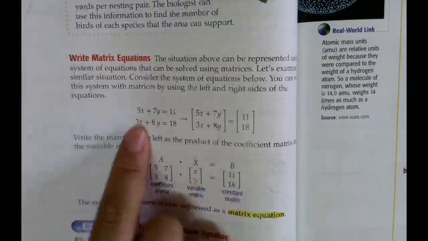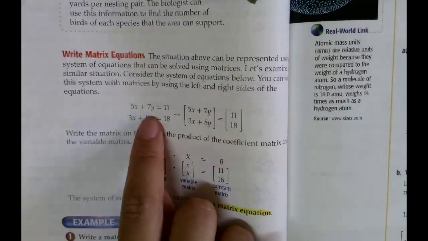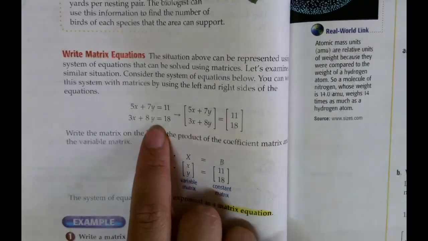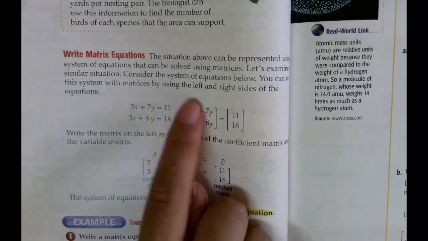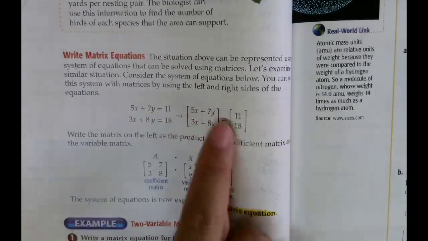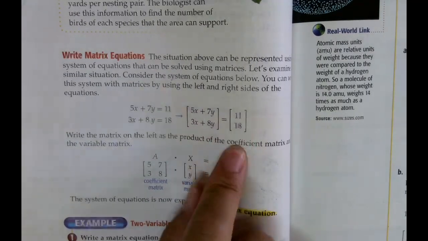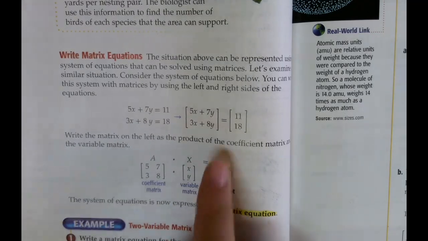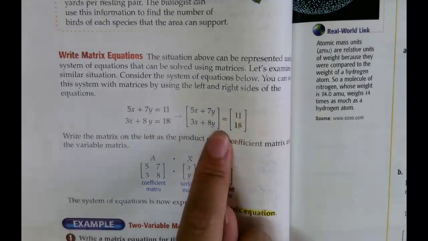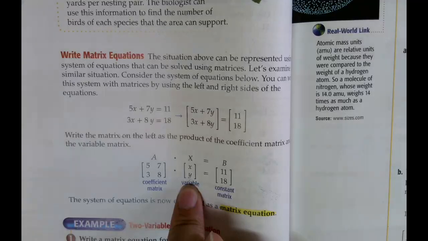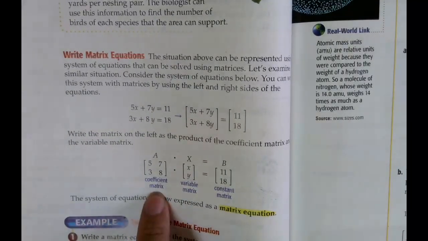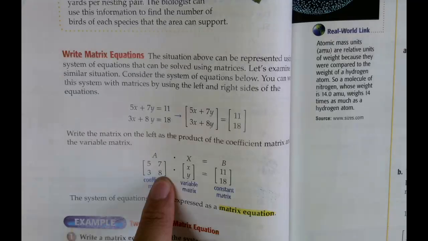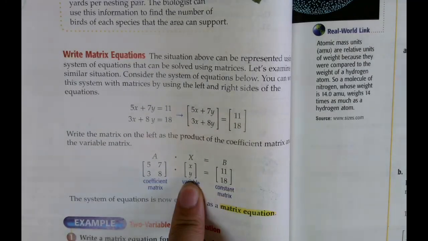Okay, so here we have a system: 5x plus 7y equals 11, and 3x plus 8y equals 18. Right, so you can see here we split the parts with coefficients and the constants. Then what we can do is remove the x and y and put them into a variable matrix. So here is just the coefficients: 5, 7, 3, 8. And then this is the variable matrix.